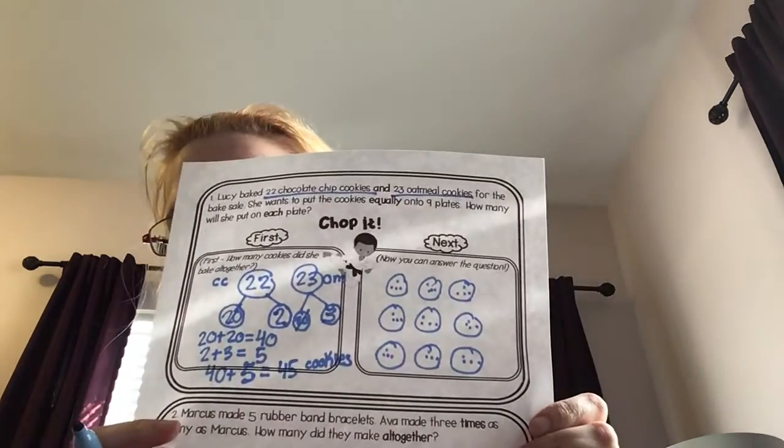19, 20, 21, 22, 23, 24, 25, 26, 27. Now we're up to 27. 28, 29, 30, 31, 32, 33, 34, 35, 36. There's 36. 37, 38, 39, 40, 41, 42, 43, 44, 45.